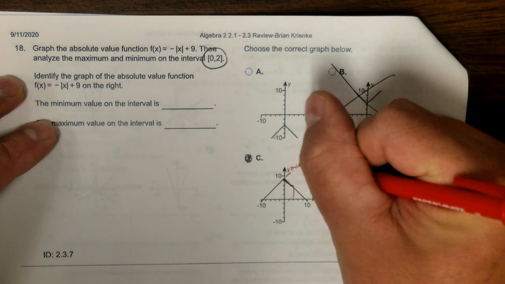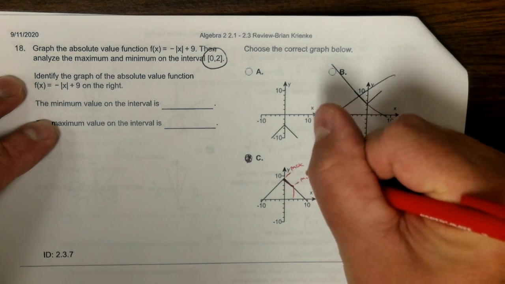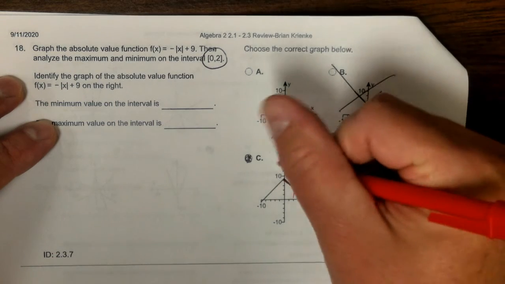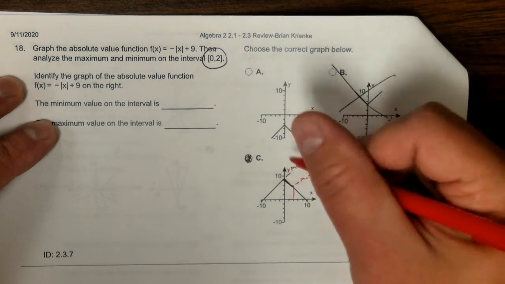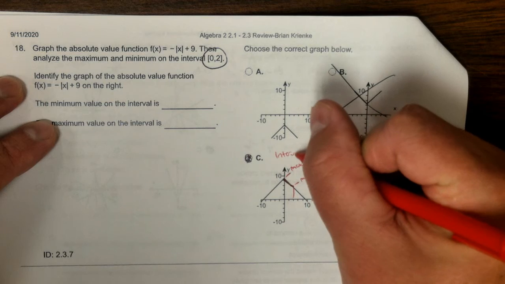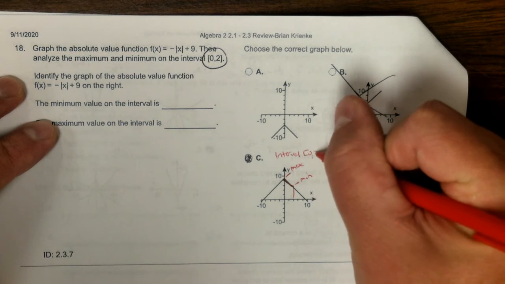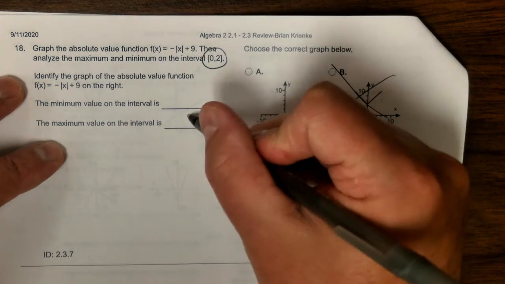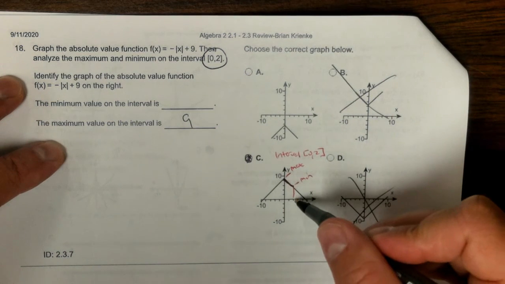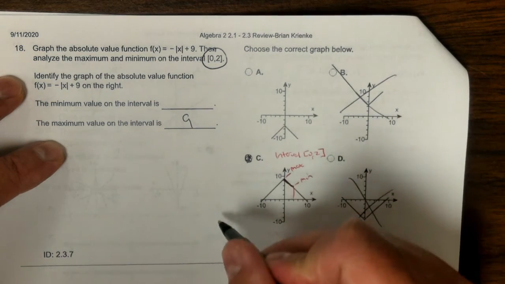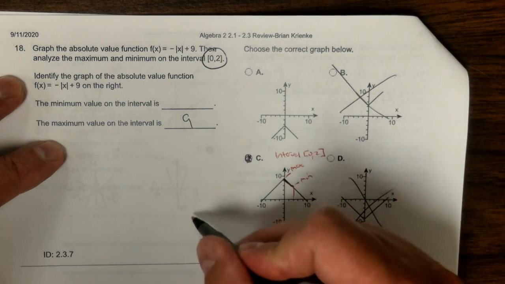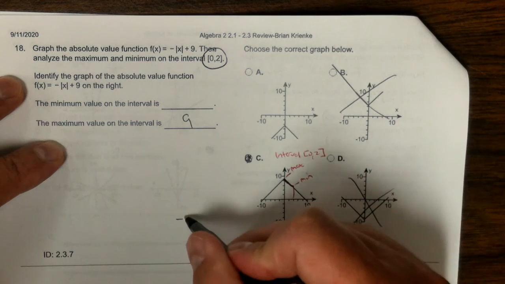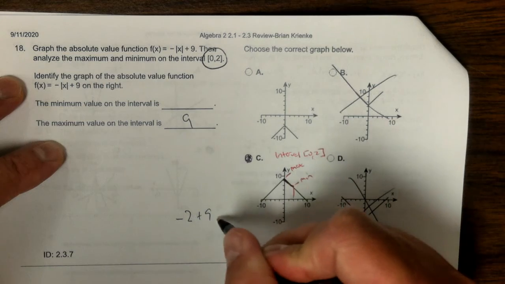So this is the max, this is the min on the interval. So the max is 9, and then the min is -2 plus 9, which is 7.